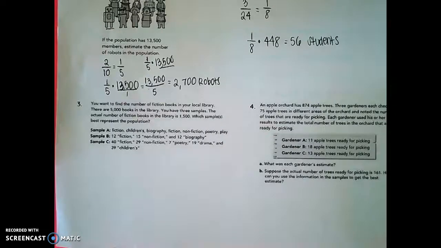So they tell us you want to find the number of fiction books in your local library. There are 5,000 books in the library. You have 3 samples. The actual number of fiction books in the library is 1,500. Which sample or samples best represent the population? So sample A, we have fiction, children's, biography, fiction, nonfiction, poetry, and play. And then so on with the other groups, we have a little bit more of each of those categories.